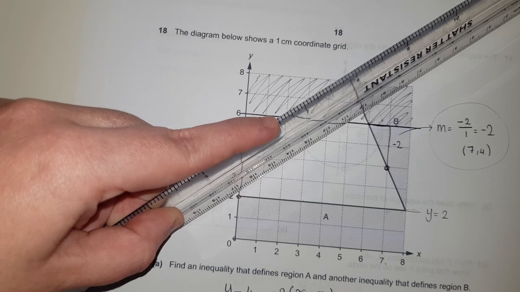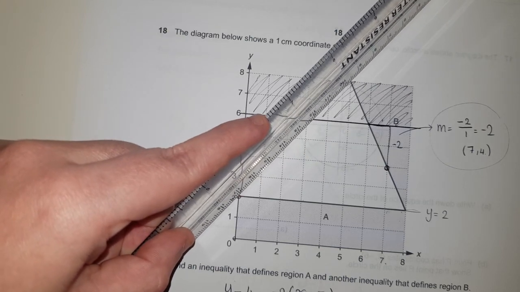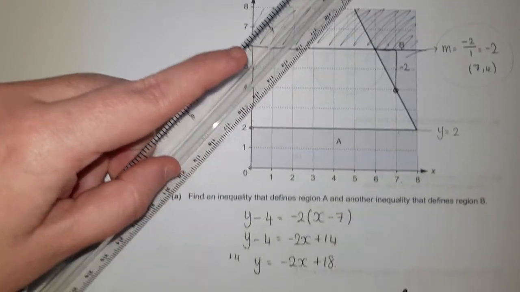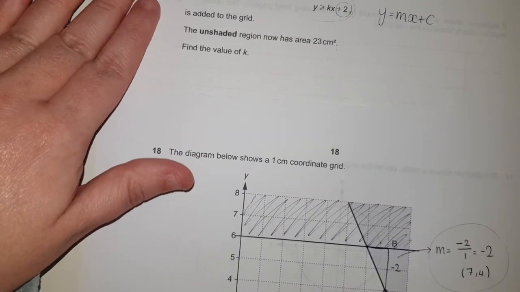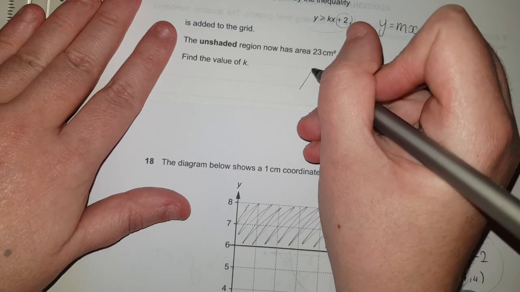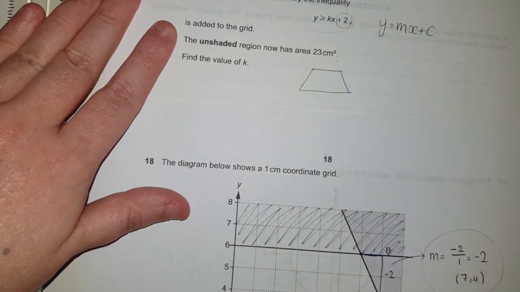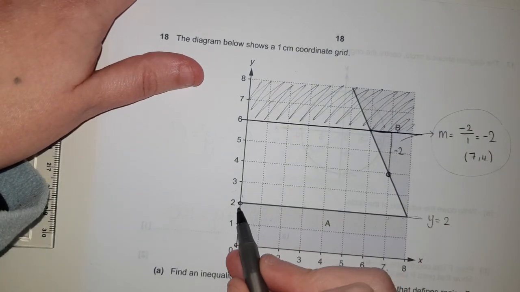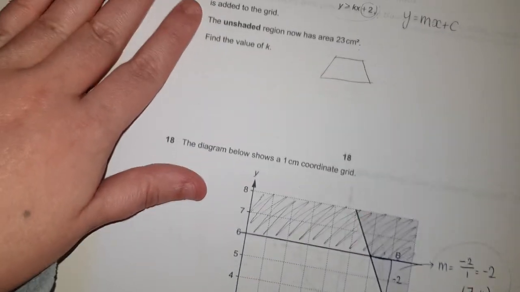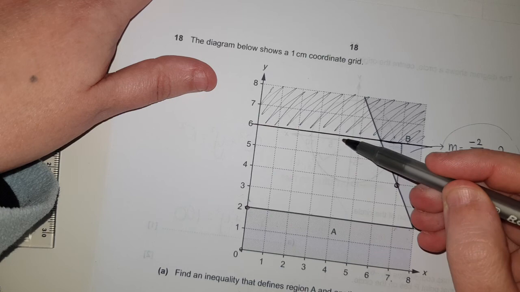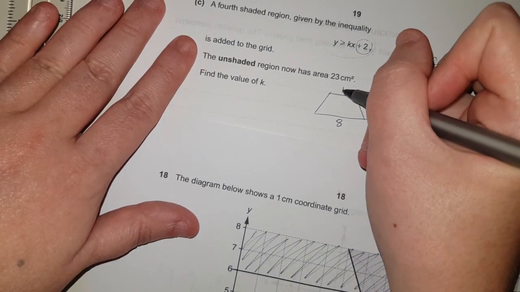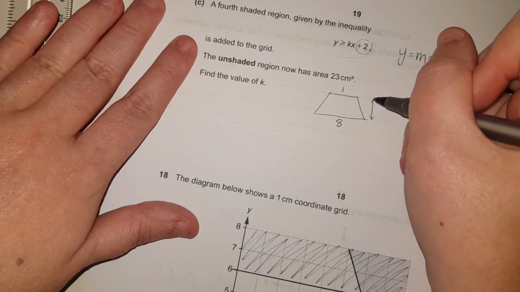So we're going to try and find the area of a trapezium. We know we've ended up with a trapezium where the base, from my diagram, goes from 0 to 8, so I've got a base of 8. I know the height of our trapezium is going to be 4.